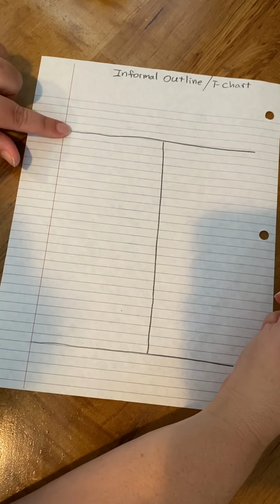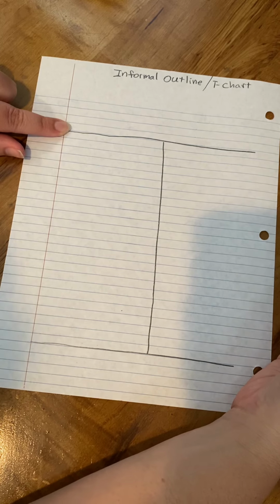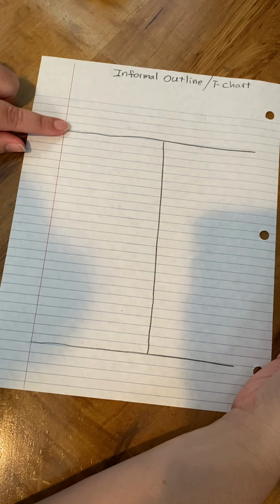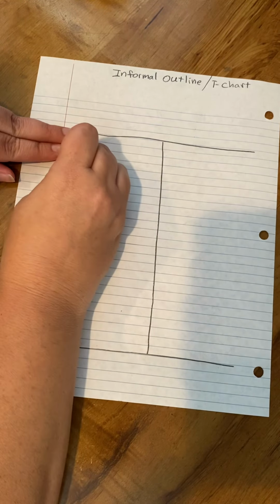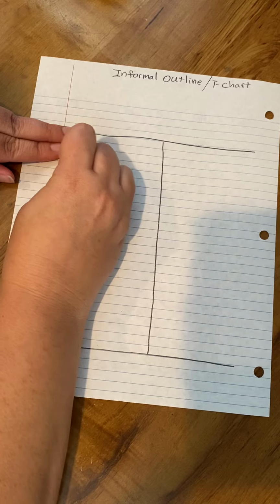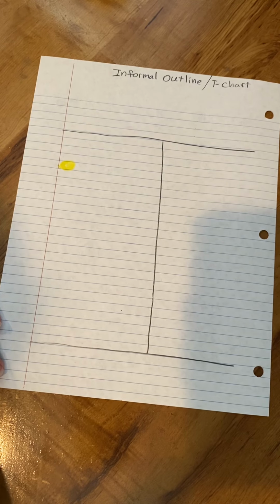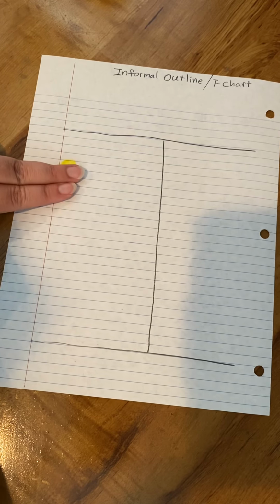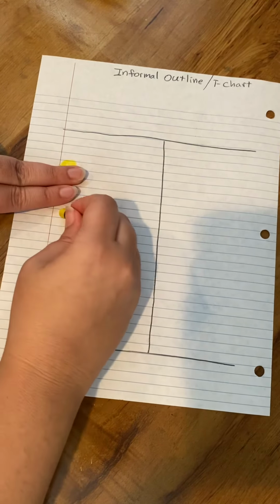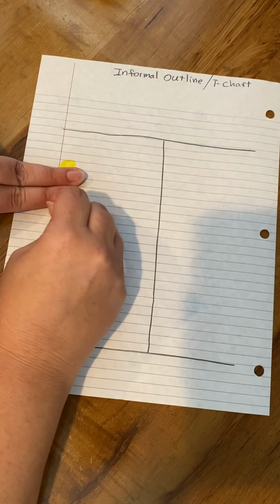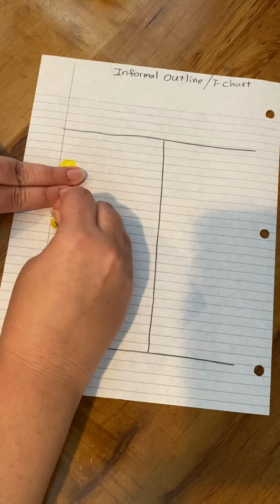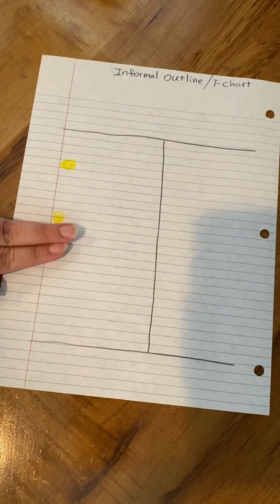So here is my line that I drew at the top. And I'm going to give myself about 2 finger spaces. And then I'm going to draw my circle. There's my yellow circle, just like that. Okay. All right. 2 fingers from the yellow. And I'm going to give myself another circle. 2 fingers from the yellow.